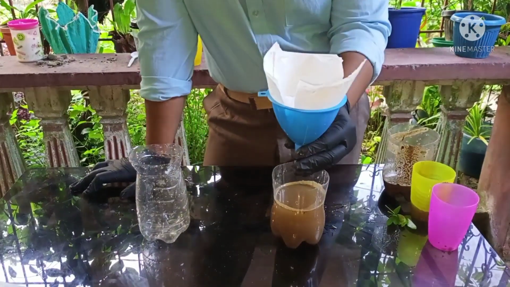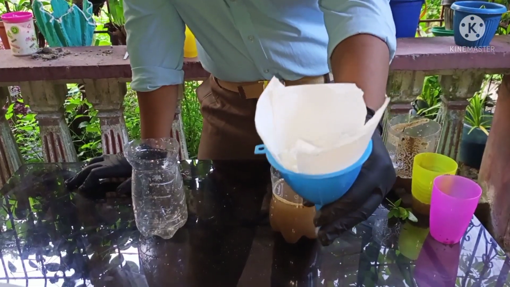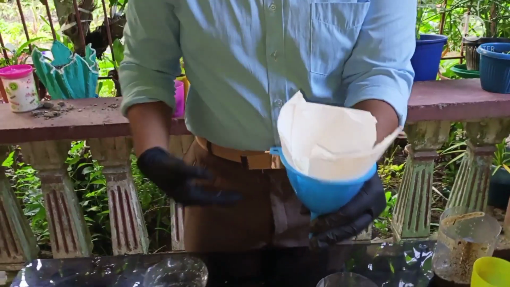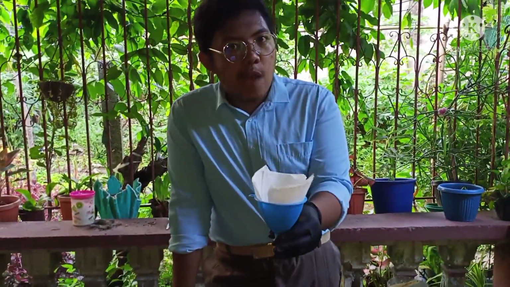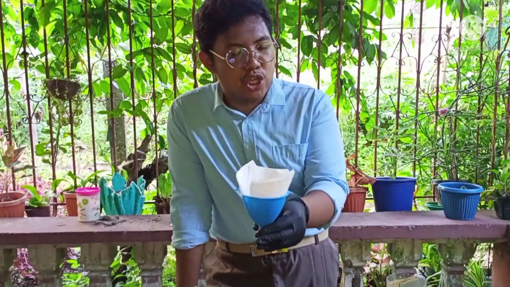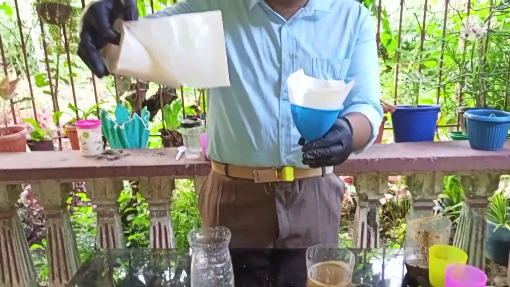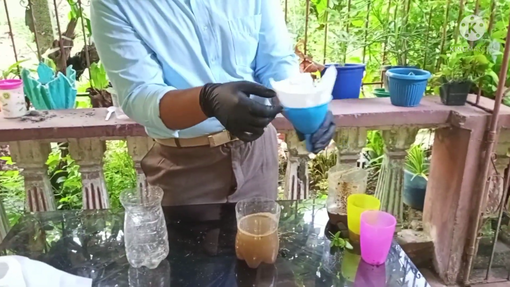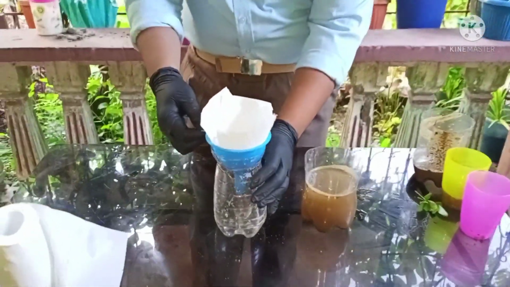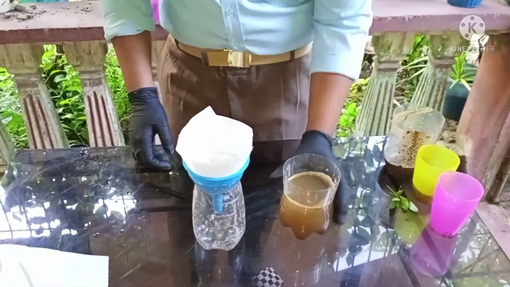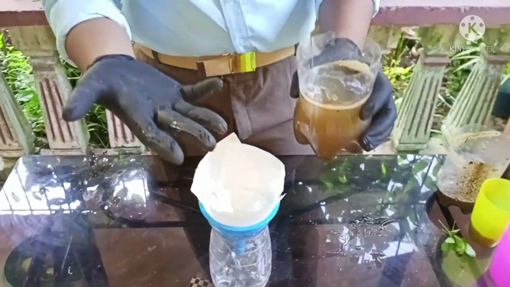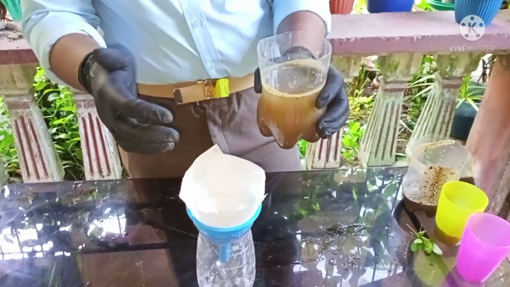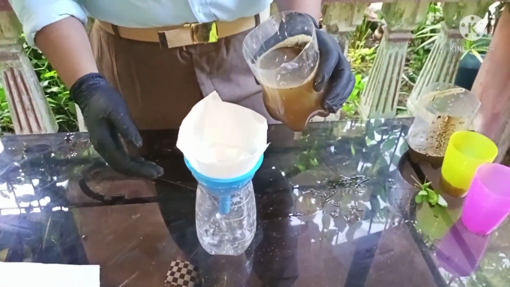Now we have our funnel and our tissue paper. We don't have a filter paper because of budget reasons. But sometimes being a chemist needs you to be resourceful, so a tissue paper is an alternative. We wrap the tissue paper into the funnel, then attach it to the third plastic bottle. Then we slowly pour the liquid from the second to the third, the last one.